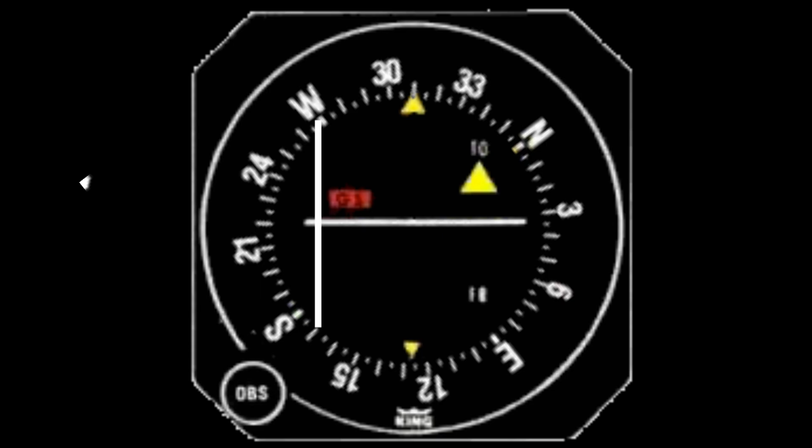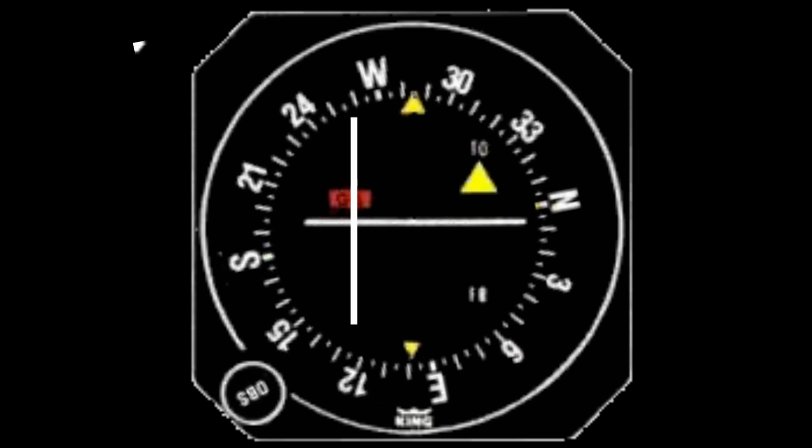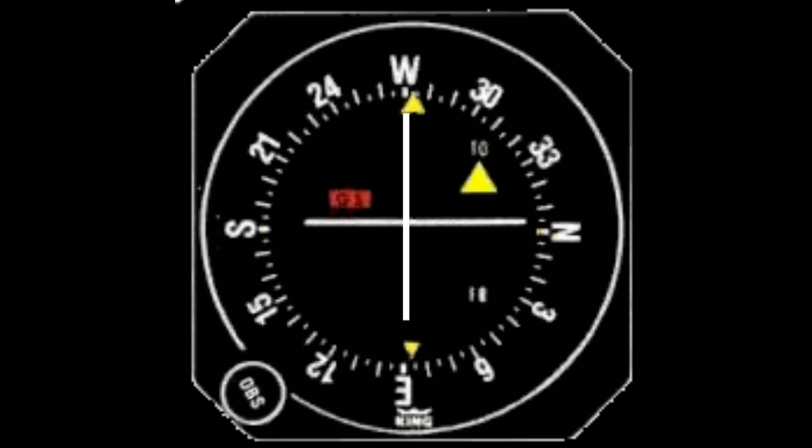Another, more typical way is when you fly inbound toward the VOR and say, I need to go to this VOR. I don't need to set up any random inbound radial to get there. So I set the needle right to center on my VOR, and now I know what heading I need to fly to get directly to this VOR. That is a different concept.